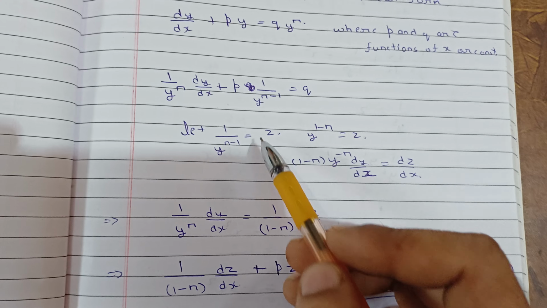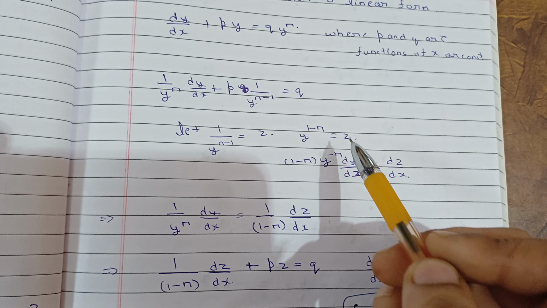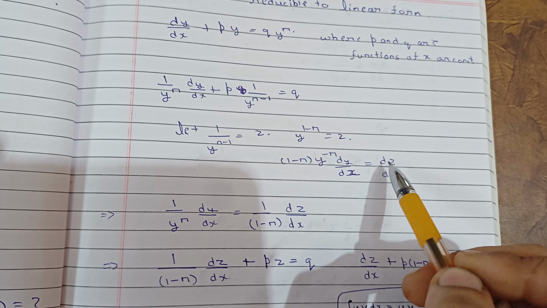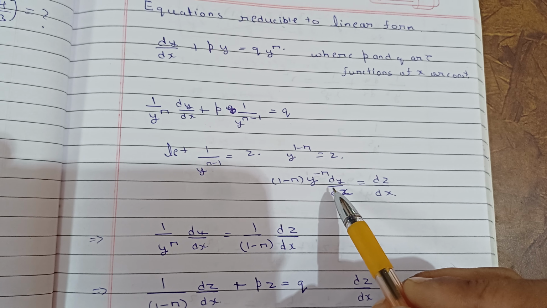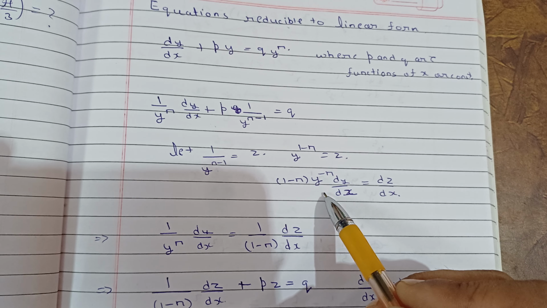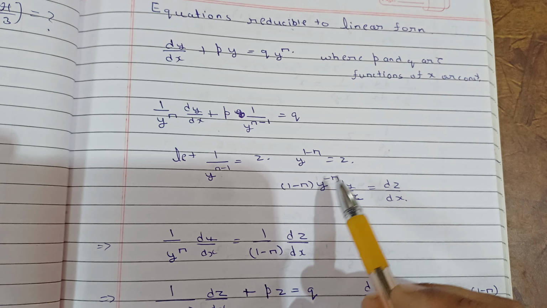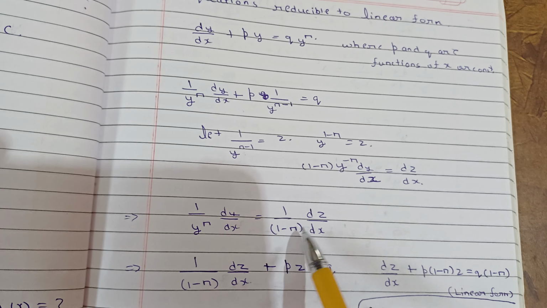Now this is equal to z, and if we take the reciprocal, you will get this. Now differentiating, 1 minus n times y^(-n) dy by dx equals dz by dx. Now see, this is y dash and this is 1 upon y^n, so 1 upon y^n dy by dx is nothing but equal to 1 upon (1 minus n) dz by dx.